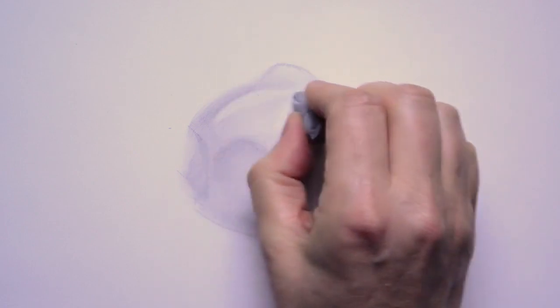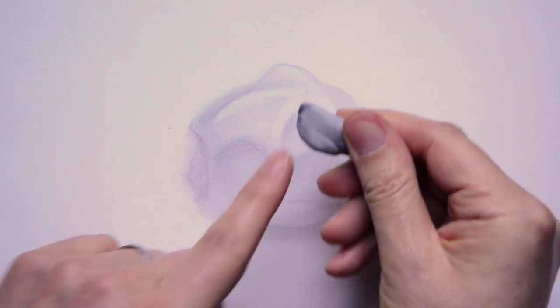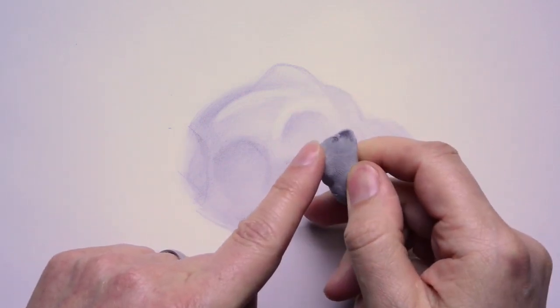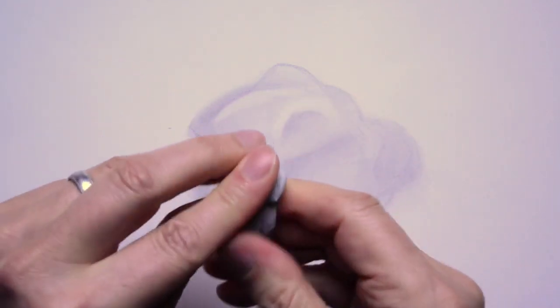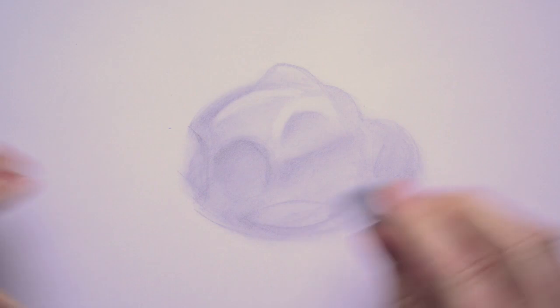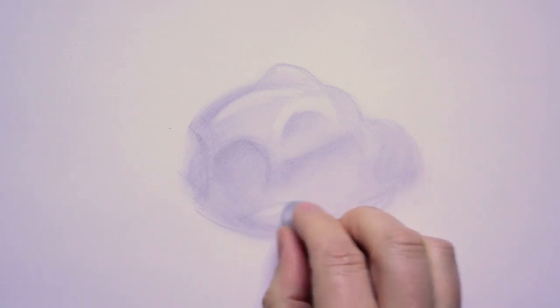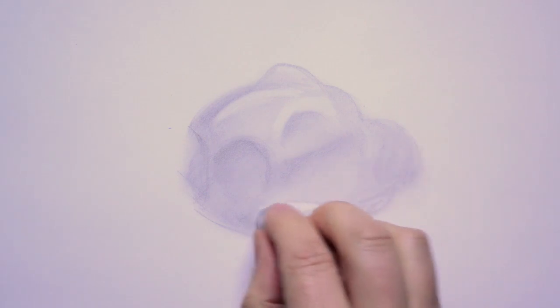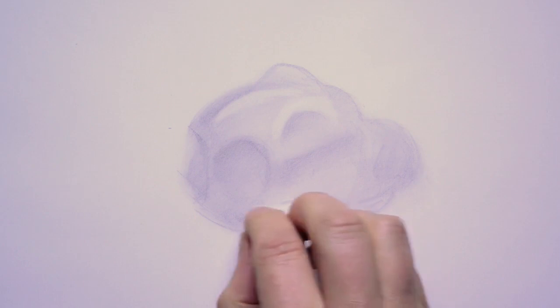And so that's a nice way to work. And then because I'm changing the value, of course my brain is starting to see other forms. Now as you load up this kneaded eraser with too much graphite, you need to fold it back in, right? Otherwise it's just going to start to smear as opposed to lift the pencil off of the paper. So it's more like you're pushing and lifting.